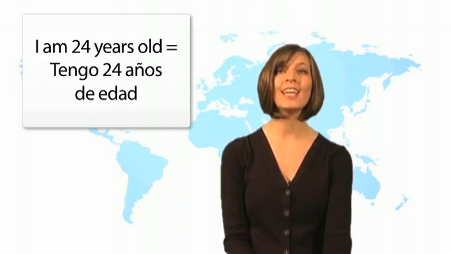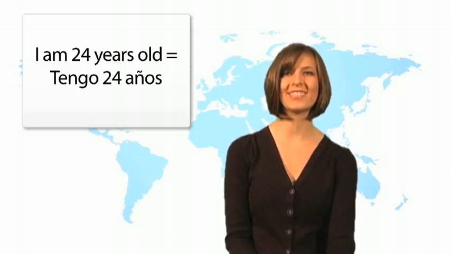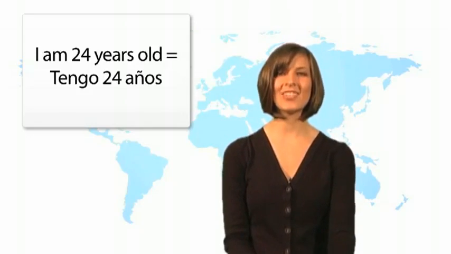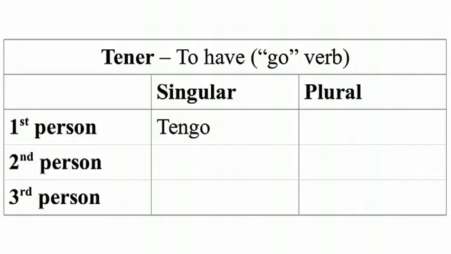Or you can just say tengo 24 años. That's our first conjugation, so let's put it up in the chart. Tengo, tengo.